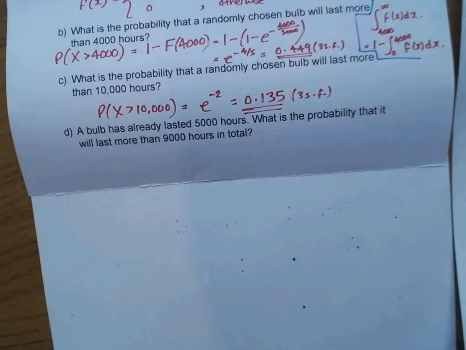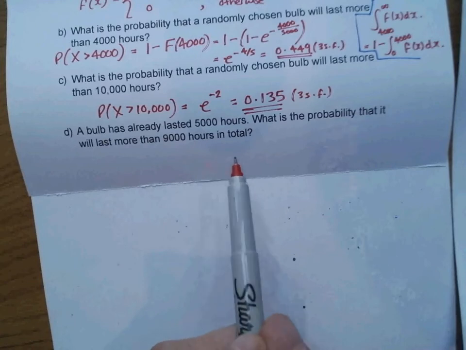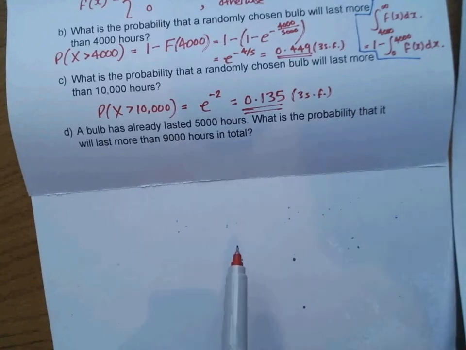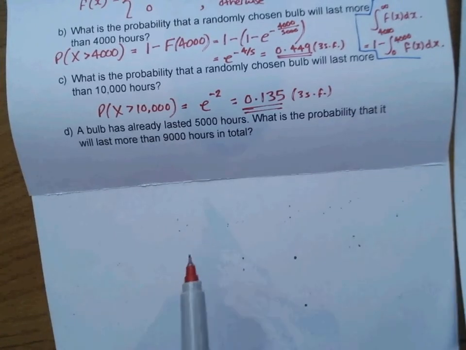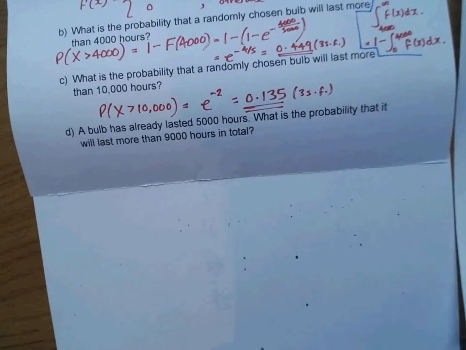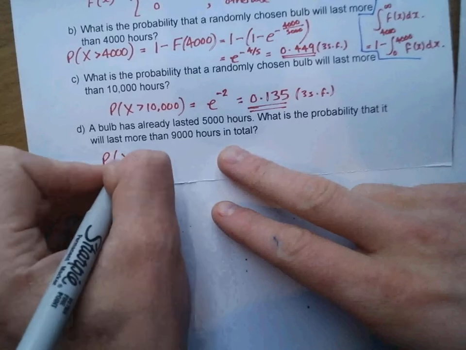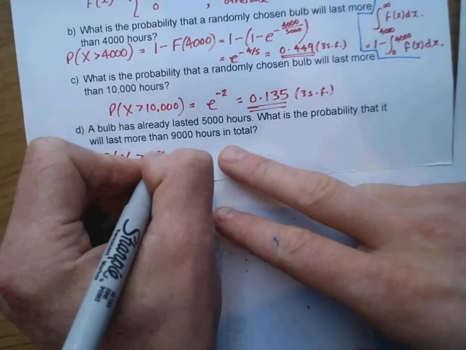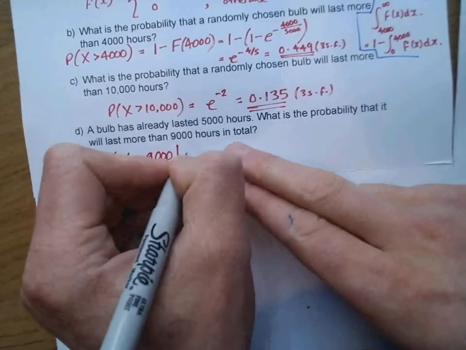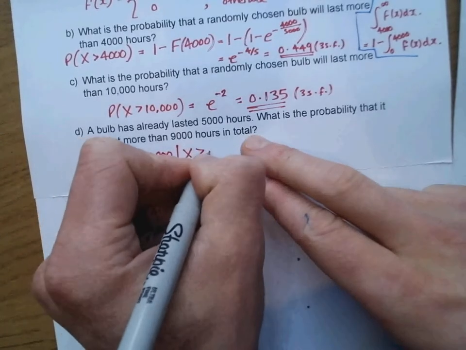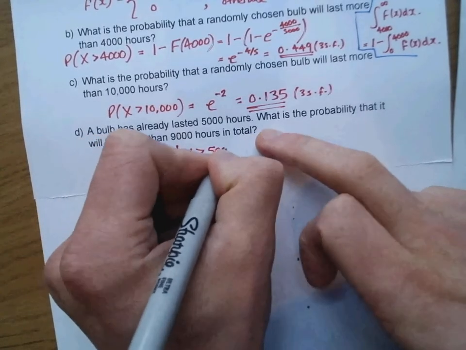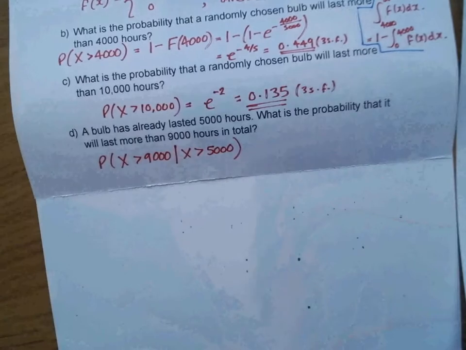Okay. Now we're on to part D, which says a bulb has already lasted 5,000 hours. What is the probability that it will last more than 9,000 hours in total? This really isn't a particularly hard question when you bear in mind the work that we've just done, because we're saying what's the probability that X will be greater than 9,000 given that X is greater than 5,000.